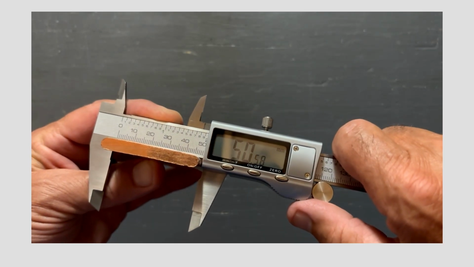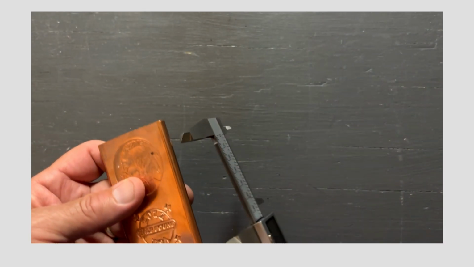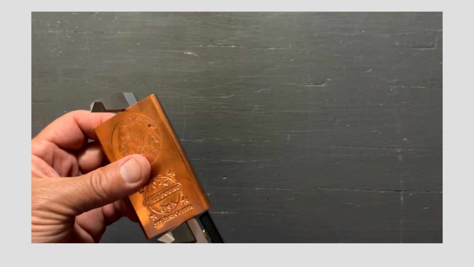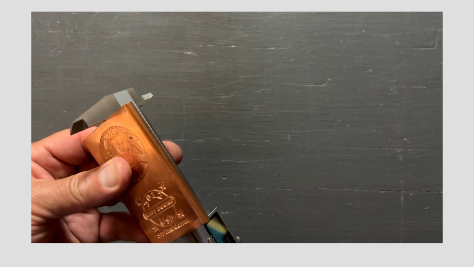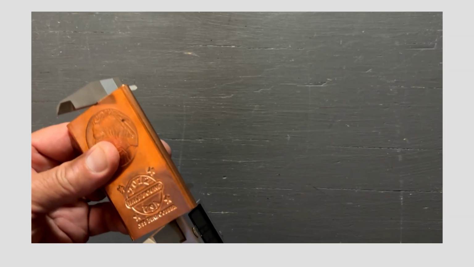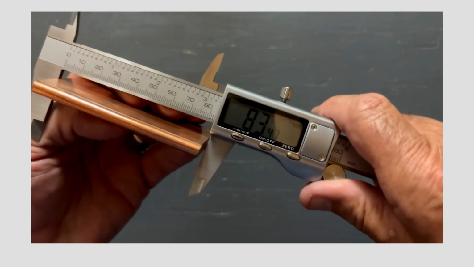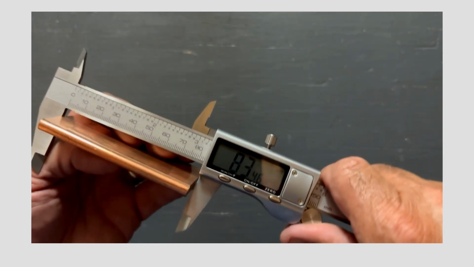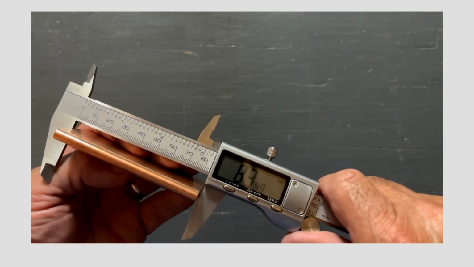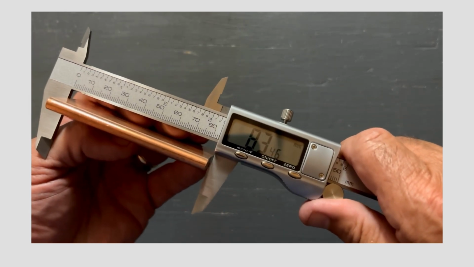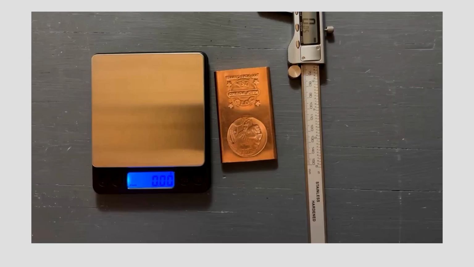And then my last measurement is the length. There's always a little error associated with these measurements because you never know exactly when it's all perpendicular. That turned out to be 83.48 millimeters. So there are the measurements we needed to do the calculations.